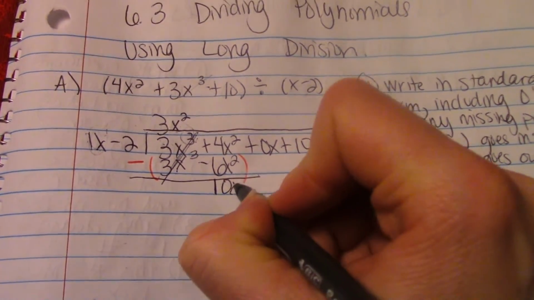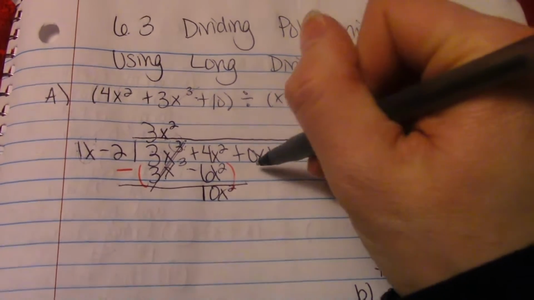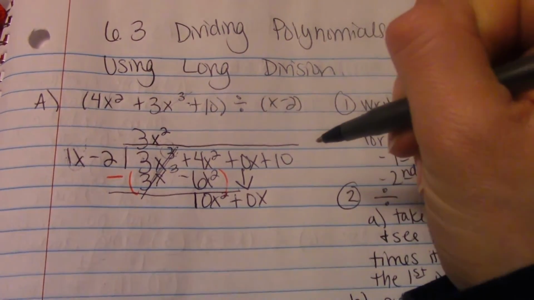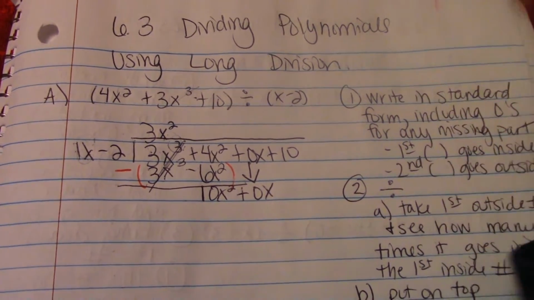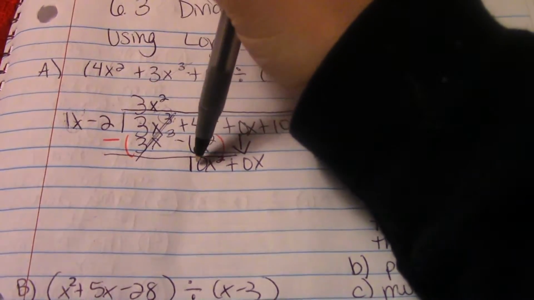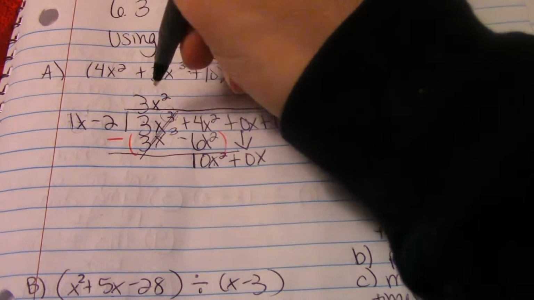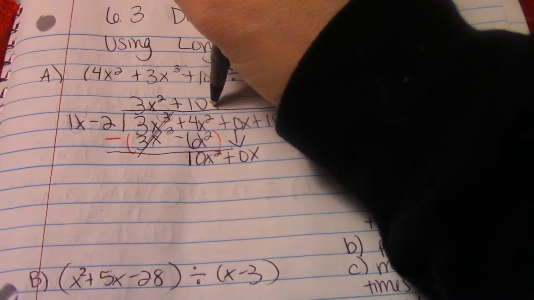So 10x squared. Now to repeat, we have to bring this part down. So plus 0x. But we're going to go all the way back up to A. So how many times does this x go into 10x squared? So 10 divided by 1 is 10. We have 2 x's. I'm taking 1 out, so I'm left with 1.